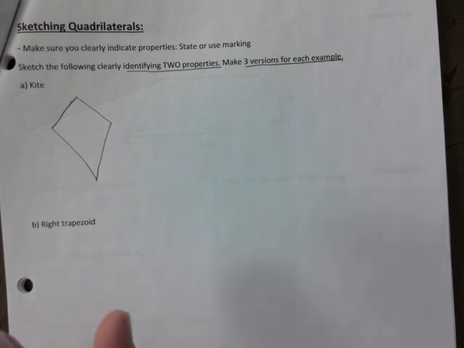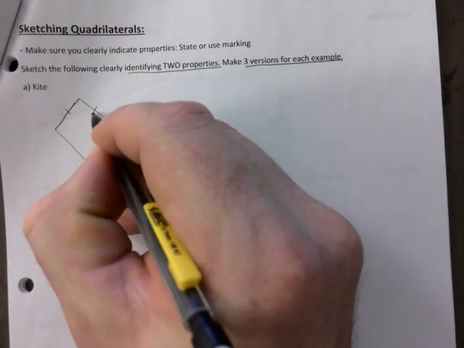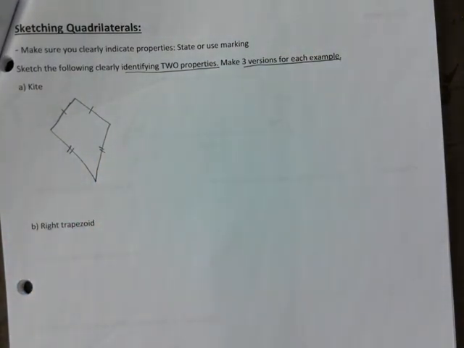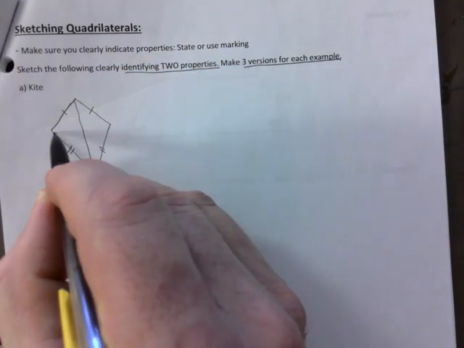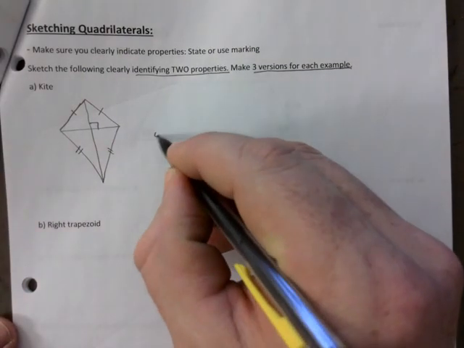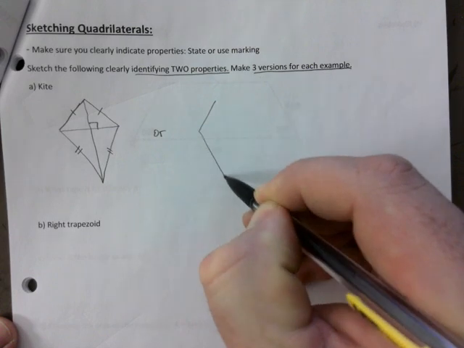So one property would be, 2 pairs of congruent sides, not parallel, okay? So you go dun, dun, dun, dun. That's one property. So you get 1 out of 2 marks already. What's another property that I could use? Oh, diagonals meet at a 90. So just go and put a 90 there. That is 2 properties right there, guys. 2 properties. One more. Or draw another kite.